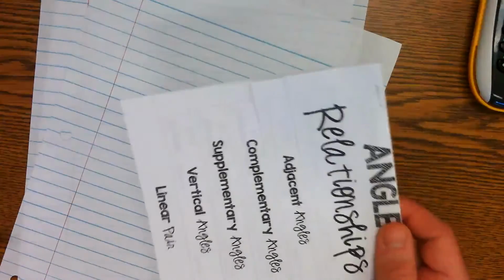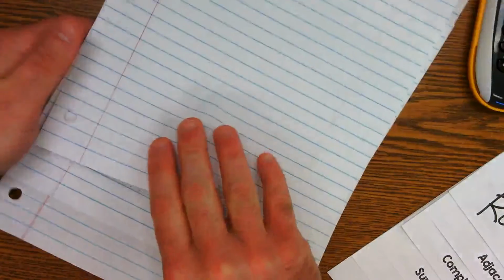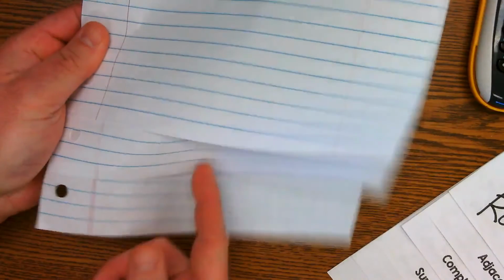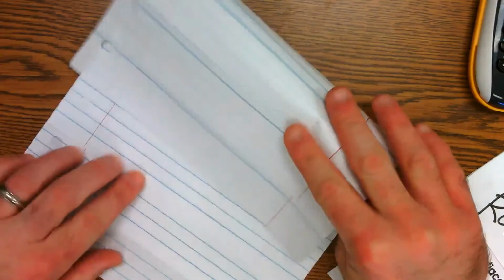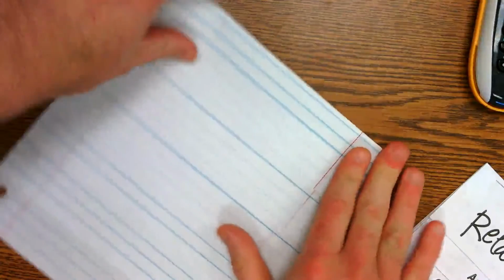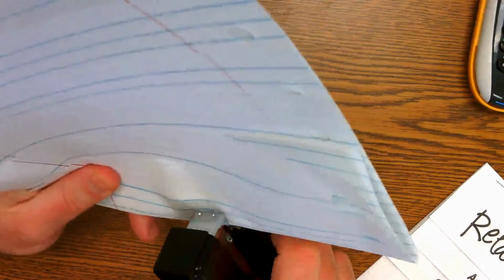If you didn't get this, or if you lost it, what you could do is take 3 pieces of blank paper. If you leave about an inch, inch and a half at the bottom, and stack them like that, so you'd have 1, 2, 3, and then fold. And again, don't go all the way down. You're going to go something like this, so that you have 1, 2, 3, 4, 5, 6 flaps.